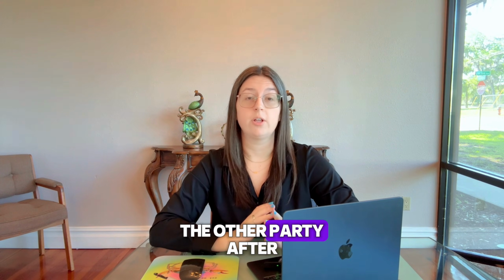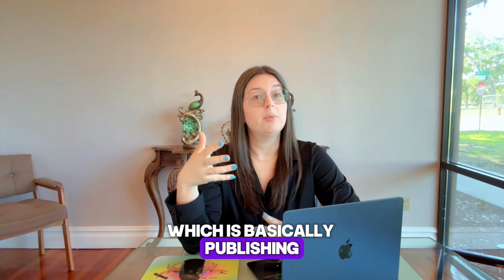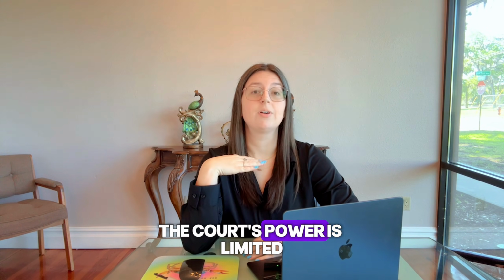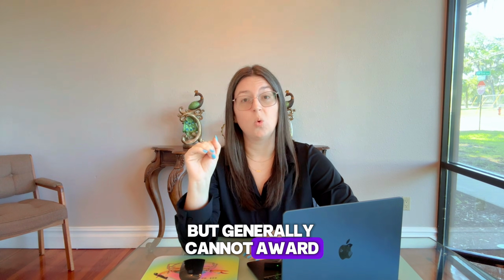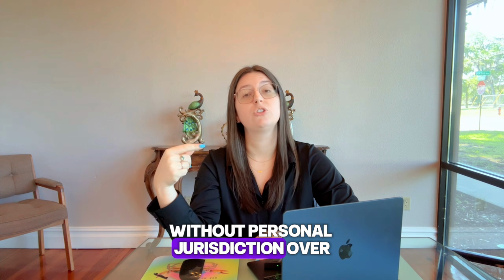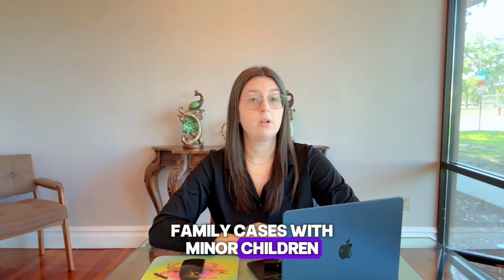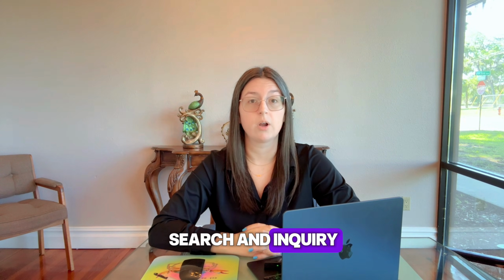If you can't locate the other party after a good faith search, Florida follows constructive service, which is basically publishing a notice. But here's the catch. If constructive service is used, the court's power is limited. The judge can dissolve the marriage itself, but generally cannot award child support or alimony without personal jurisdiction over the other party. So constructive service has real consequences. For that process, see Form 12.913A2, Notice of Action for Family Cases with Minor Children, and Form 12.913C, the Affidavit of Diligent Search and Inquiry.